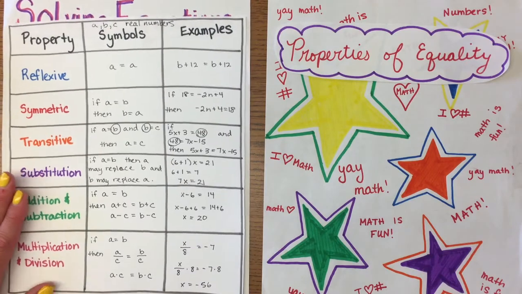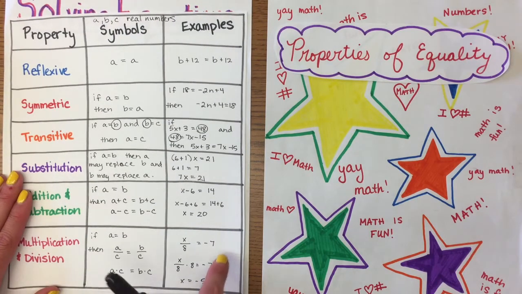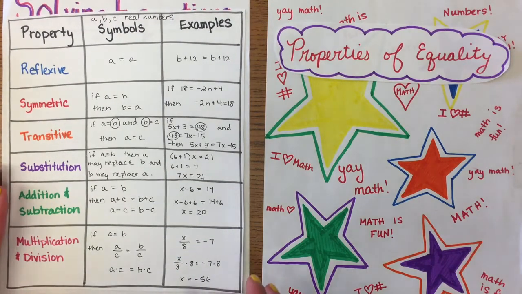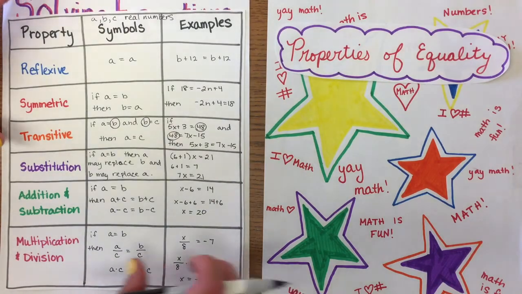This is still a true statement down here because of the multiplication property of equality.